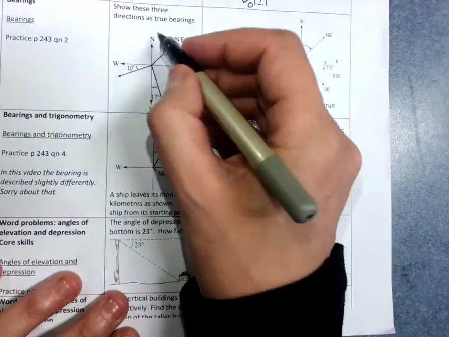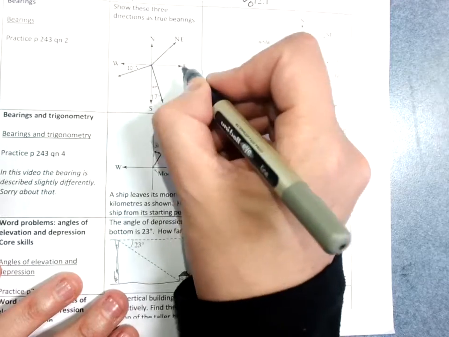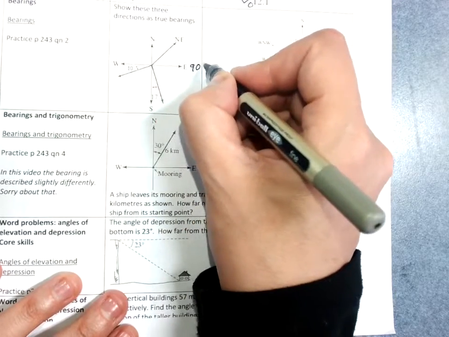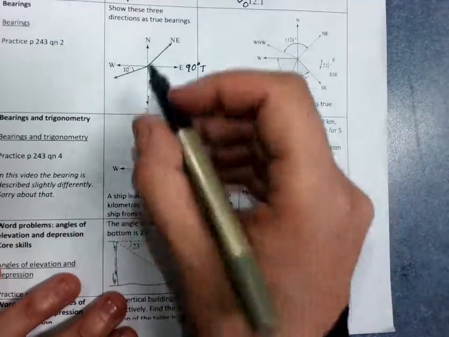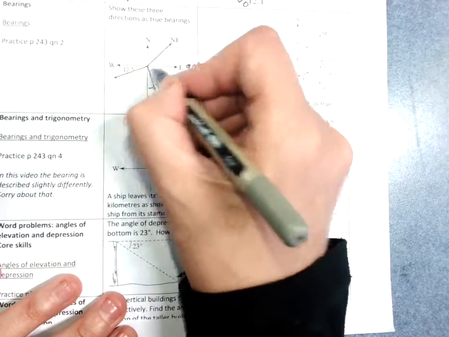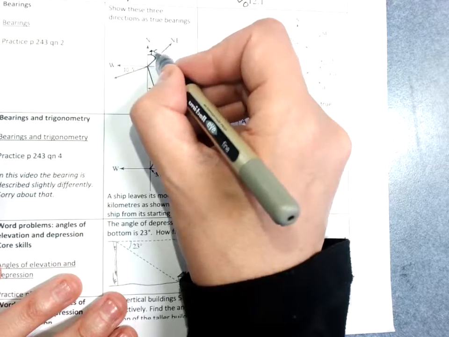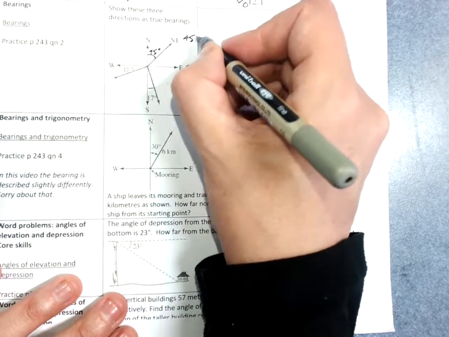True bearings are bearings clockwise from north. Since east is 90 degrees, that one's nice and easy. We put a T to say that's true. Northeast is halfway between north and east, so that's 45 degrees, so northeast is 45 degrees true.